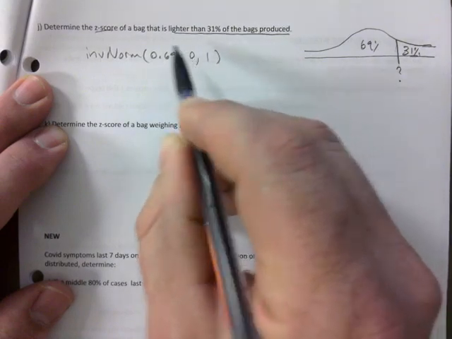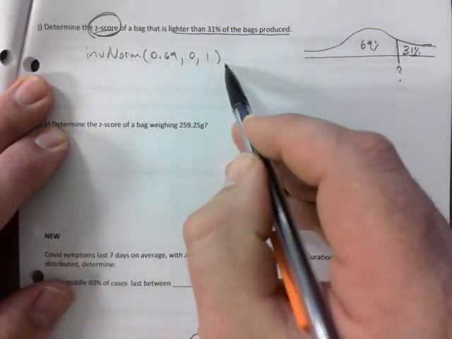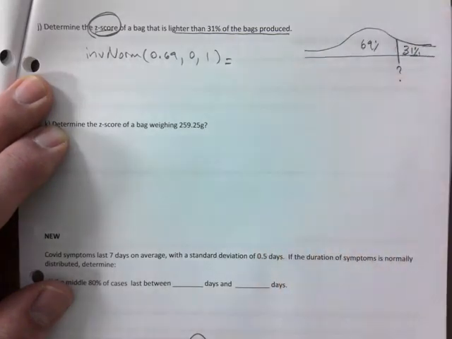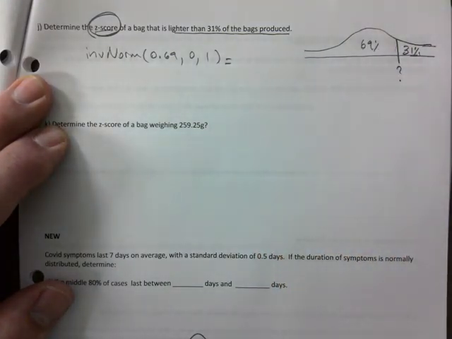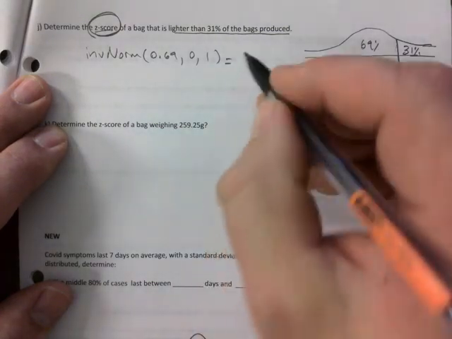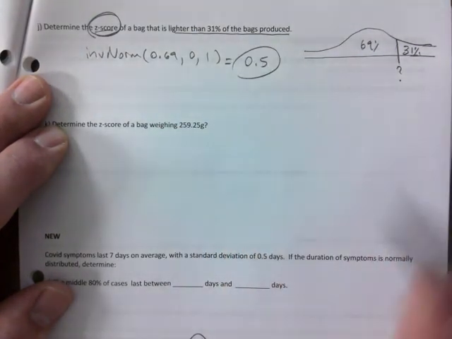0.69, 0.1. Why 0.1? Because I want the z-score. Okay, and that gets you 0.5. That's my z-score there.